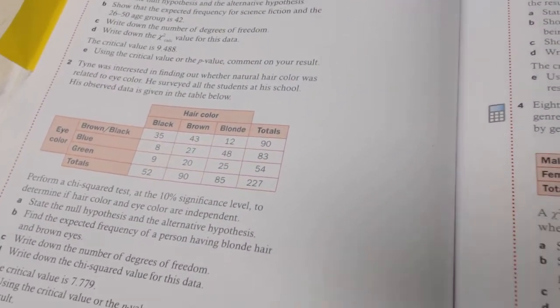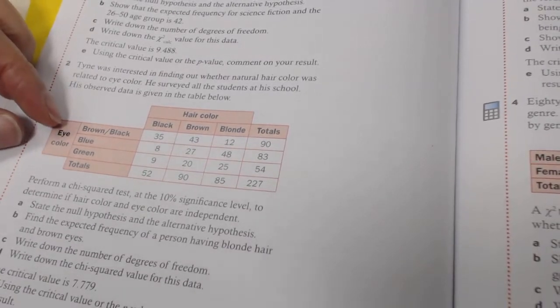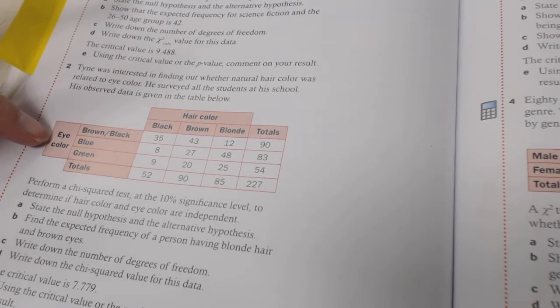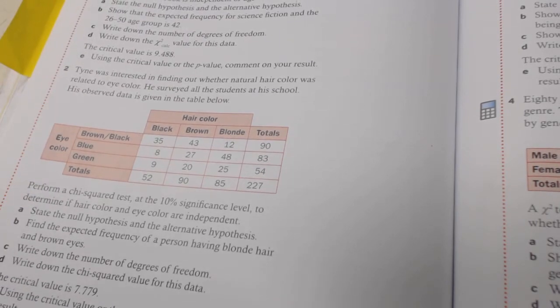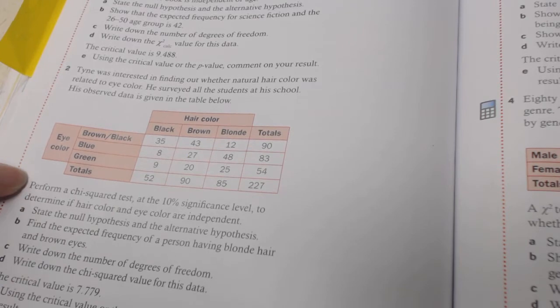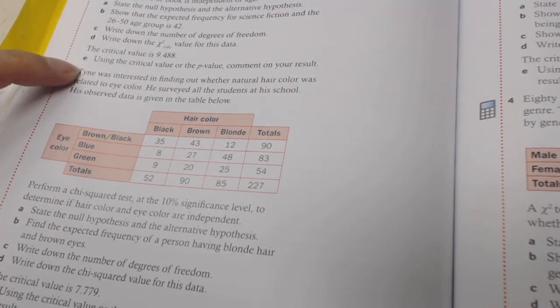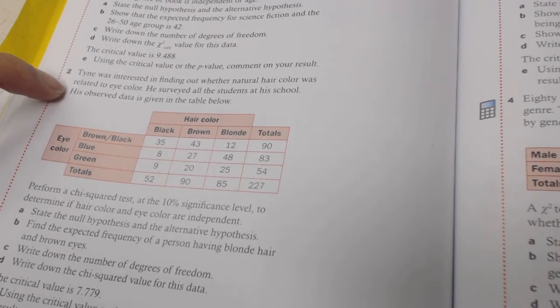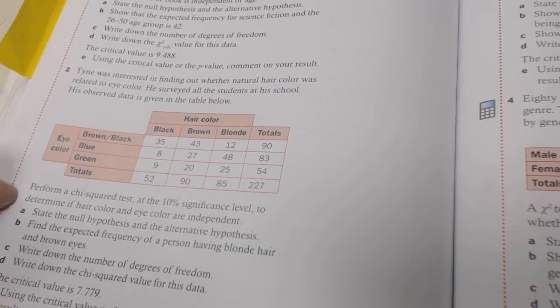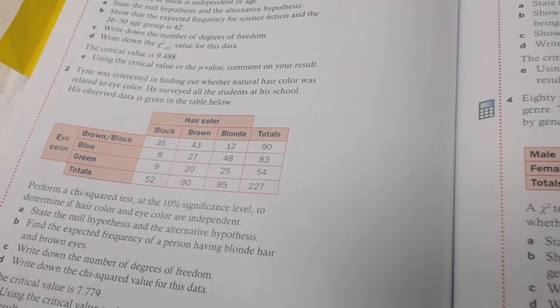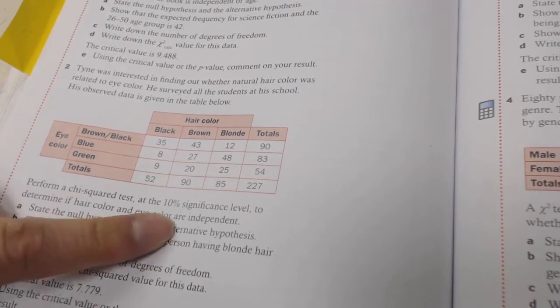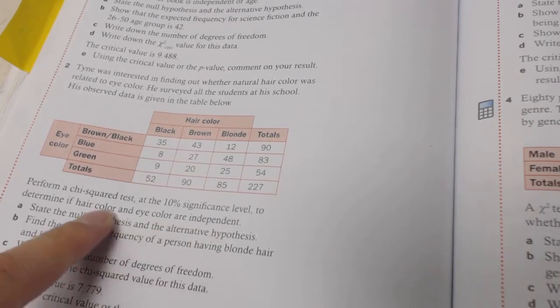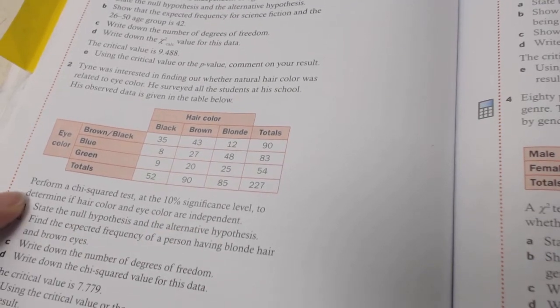So number 2 is from your book, which stated we want to see if there's an independence between hair color and eye color. And we're going to go through these steps that are listed here. It was interested in finding out whether natural hair color was related to eye color. He surveyed all the students at his school. He observed, notice they even say observed, data in the table below. We need to perform a chi-square test at the 10% significance level to determine if hair color and eye color are independent. They're actually giving you the null hypothesis here. So let's see. We will run through these.